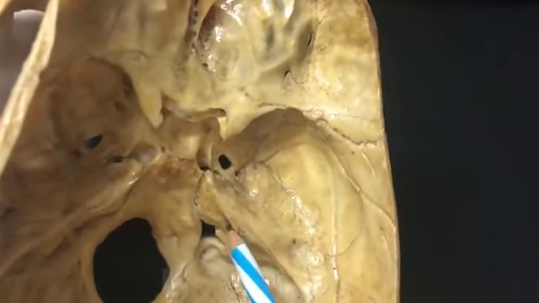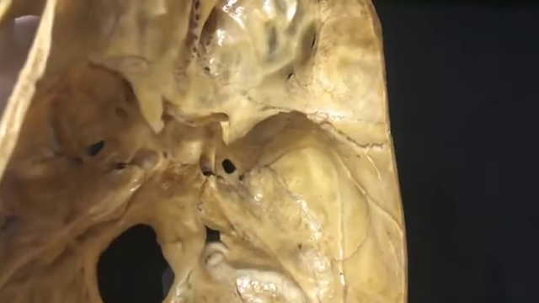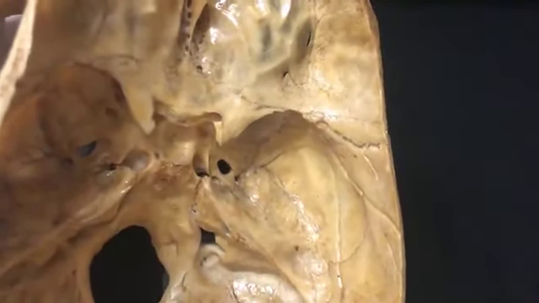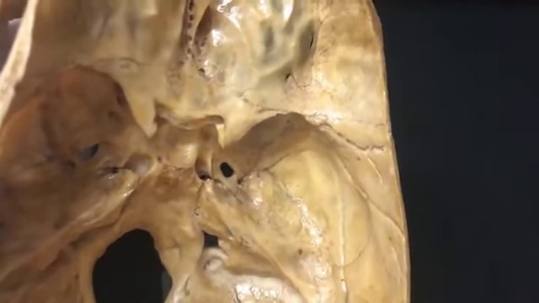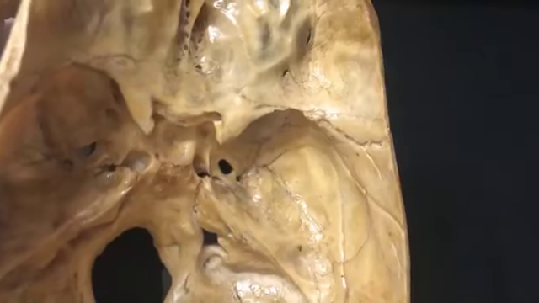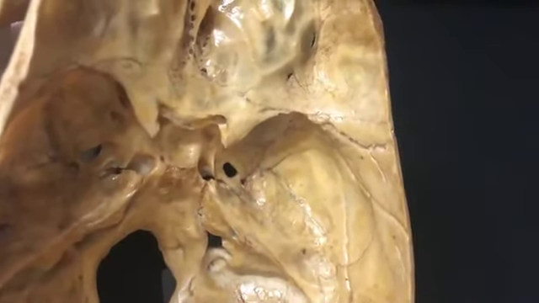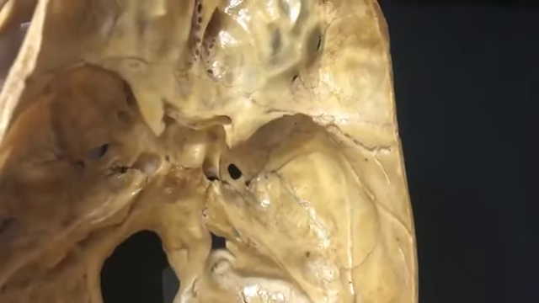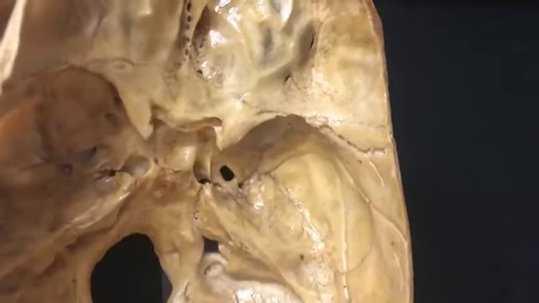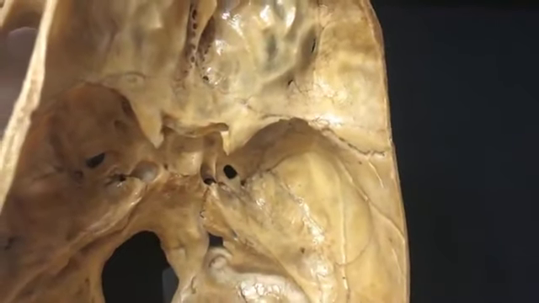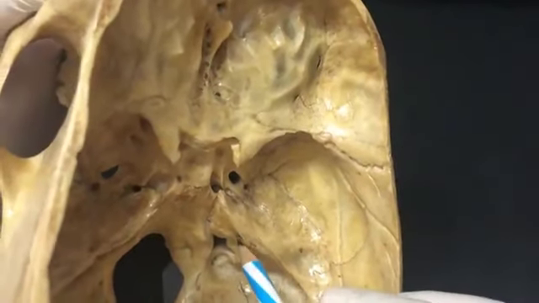This internal acoustic canal, when it goes laterally inside and communicates towards the internal ear, is actually separated from the internal ear by a cribriform kind of plate that is called lamina cribrosa. So it is basically separated from the internal ear by this perforated plate, which is called lamina cribrosa.